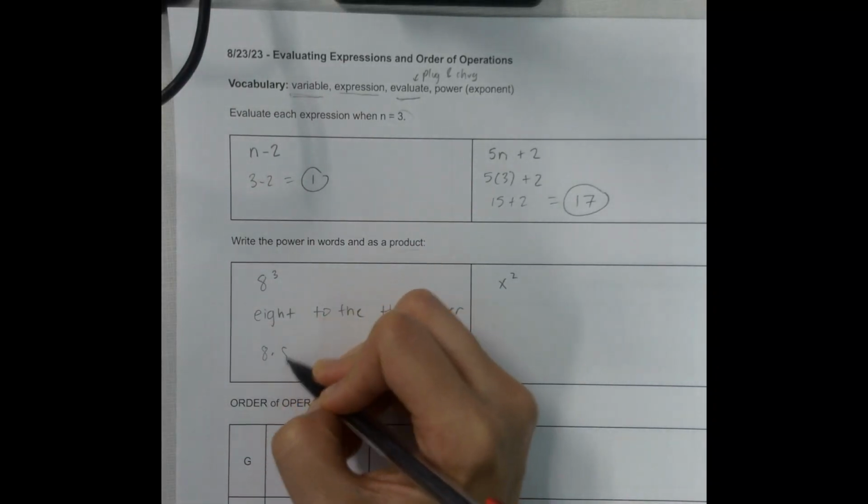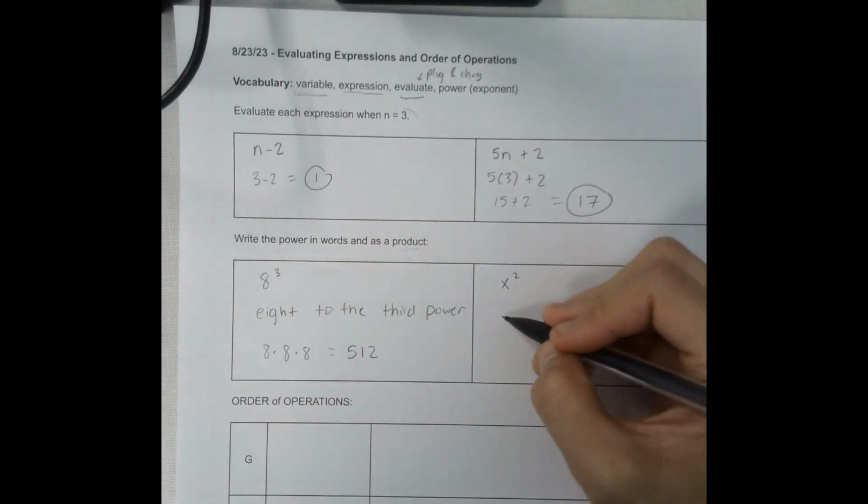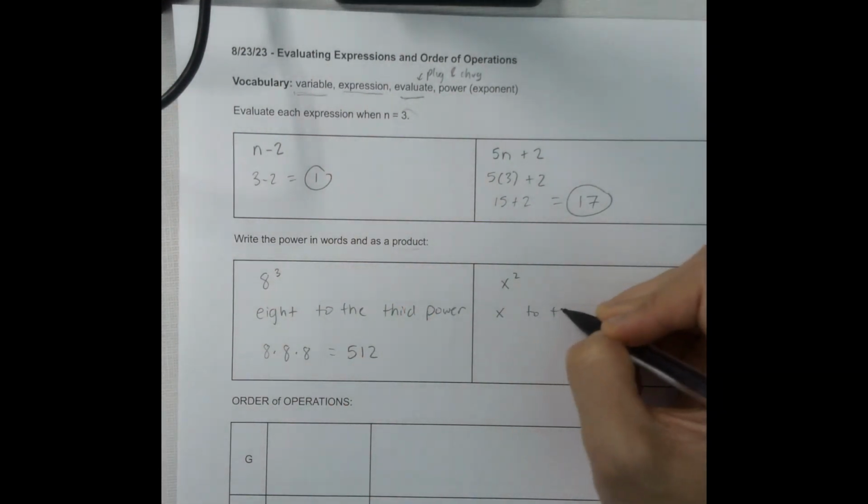And then as a product, we could write it as 8 times 8 times 8. And then we could simplify that, making sure it's reduced and simplified. You can use your calculator. That equals 512.